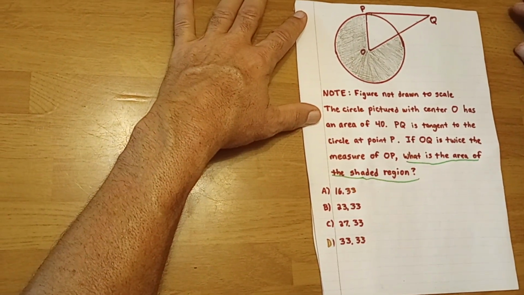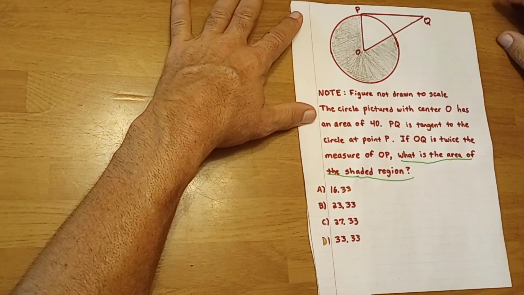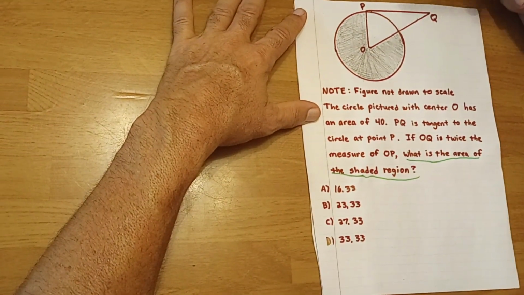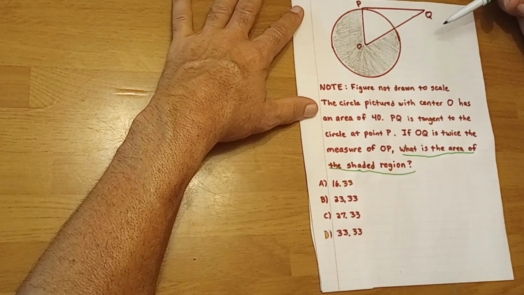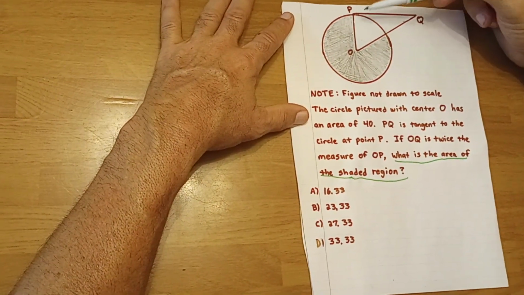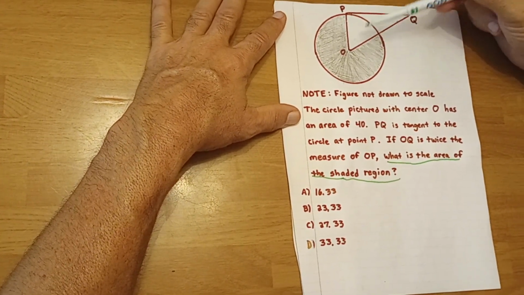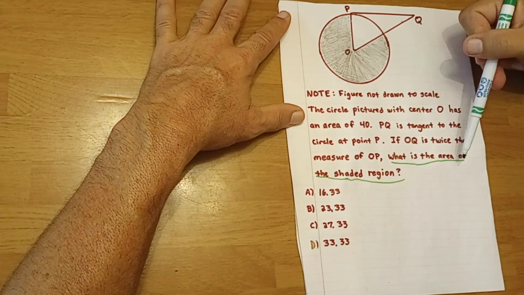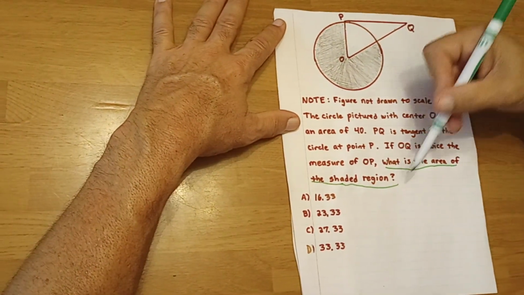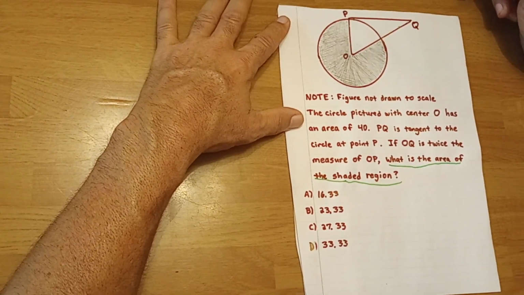We see here that the figure's not drawn to scale, and it says the circle pictured with center O has an area of 40, so the area of the circle is 40. PQ is tangent to the circle at point P. If OQ is twice the measure of OP, what is the area of the shaded region? Again, we always like to underline our questions, so I did that in advance to make it stand out. Okay, so let's see what we have here.